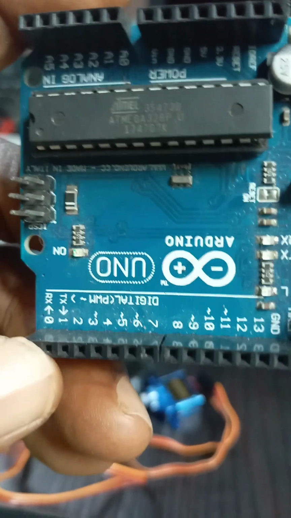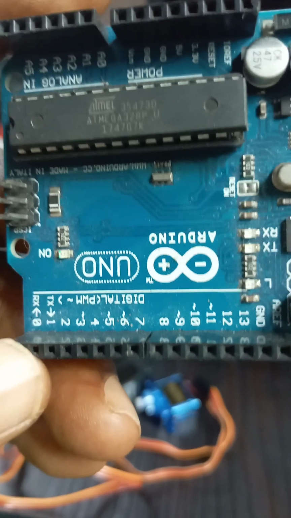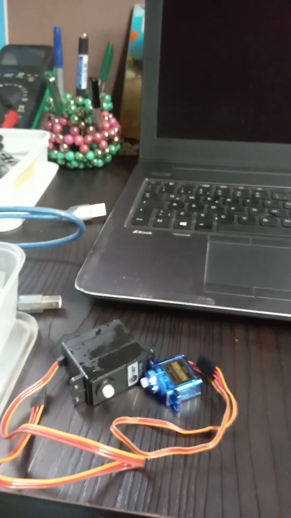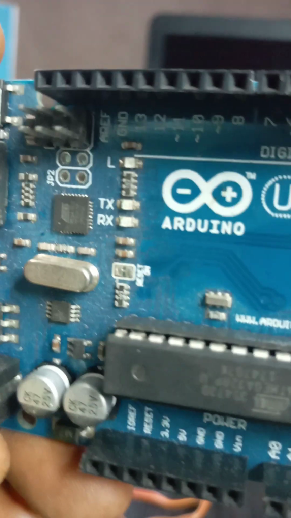Here we have 0 to 13 pins, which are digital pins. If you look at it clearly, you will see that we have digital pins from 0 to 13. So these pins are multipurpose pins.